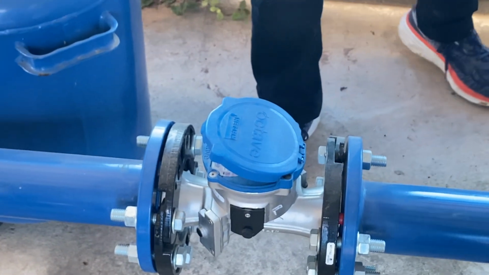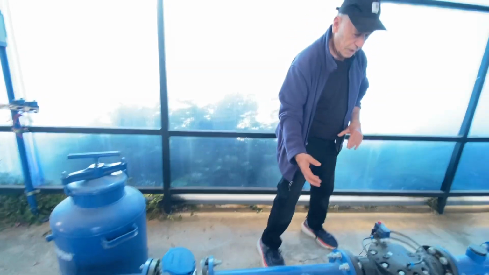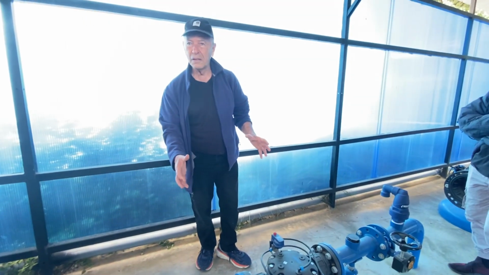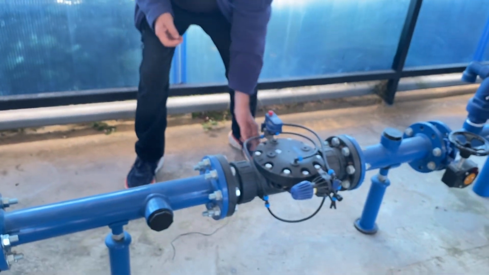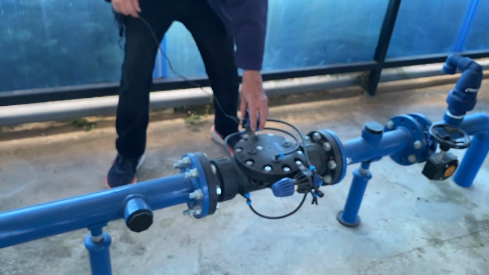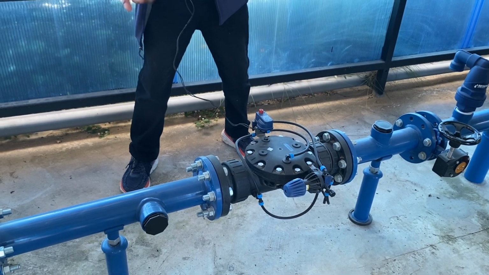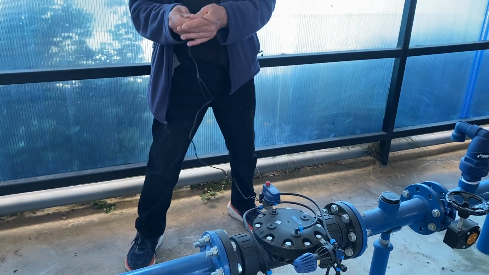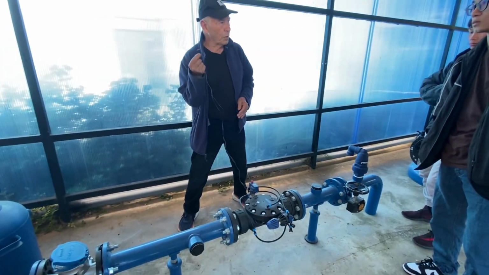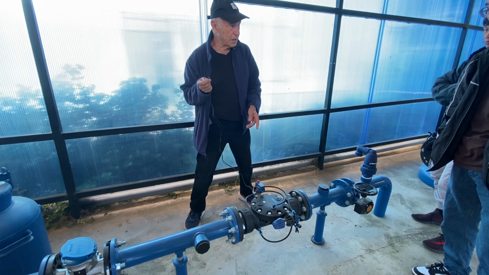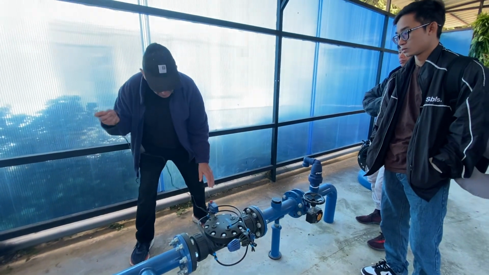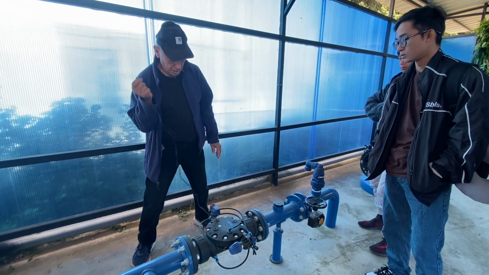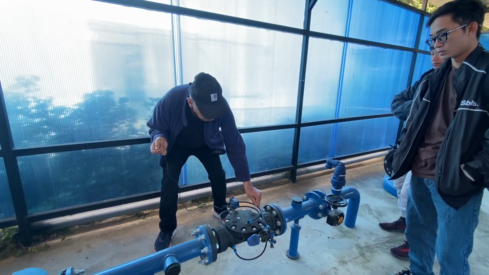Water continues here. This is a hydraulic valve. Why? This, for instance, is what is called the solenoid. It means when it receives an order, a pulse from the controller in 12 volt DC or 24 volt AC, it will translate the electric input to hydraulic pressure input.